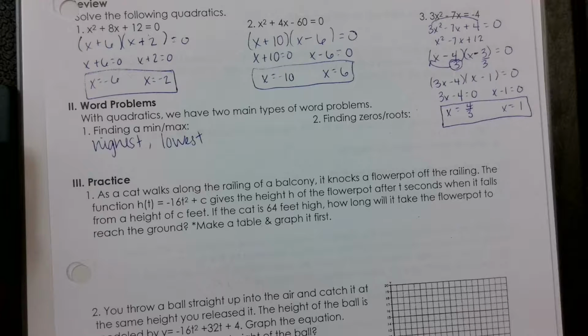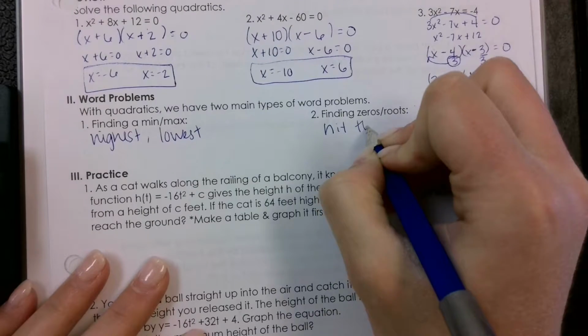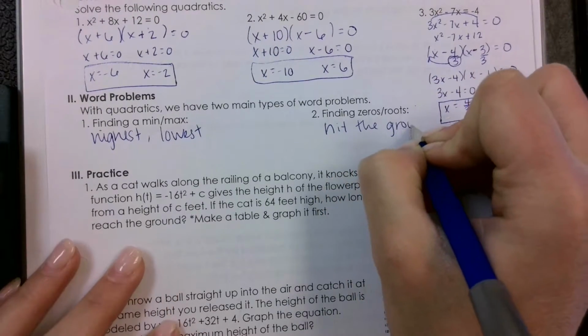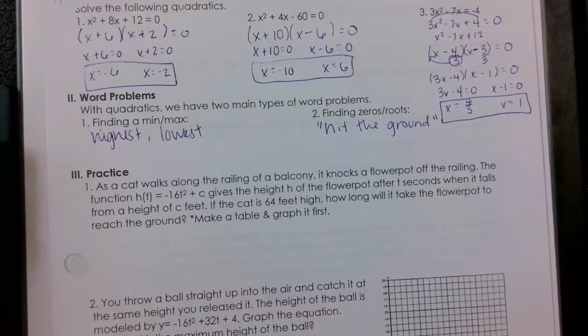If they're asking you to find your zeros or your roots, the most common thing that they're going to use is hit the ground. That's what they really like to say there. They'll say a ball is thrown. Its path in the air is modeled by this function. When does it hit the ground? That wants you to find zeros. So it'll be something like that.